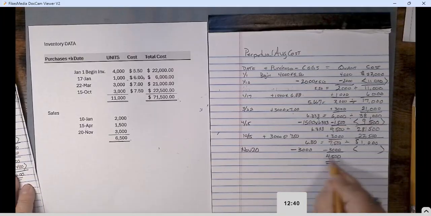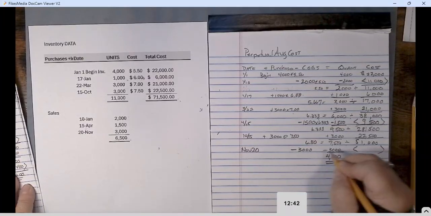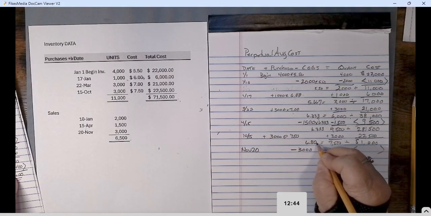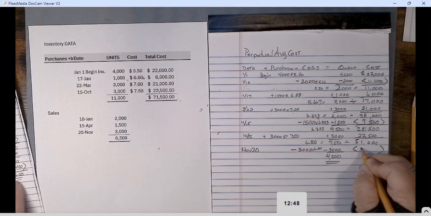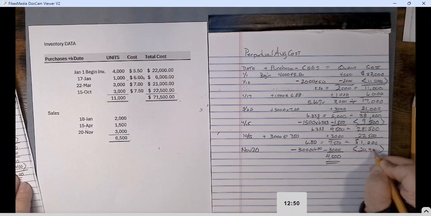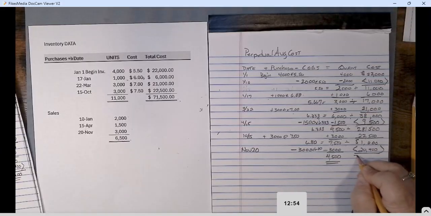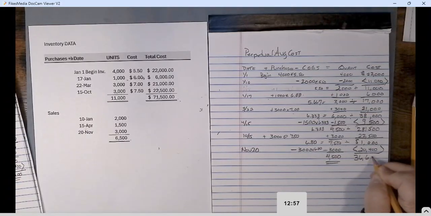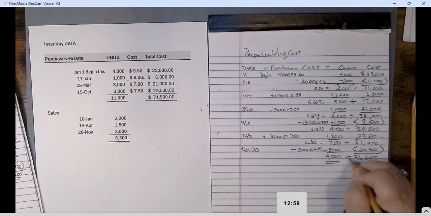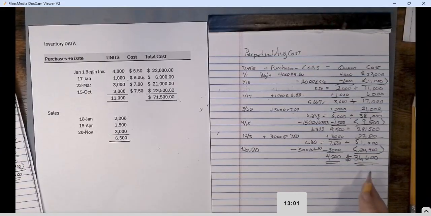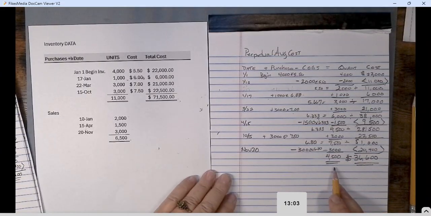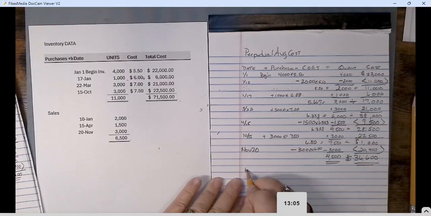And when I multiply this out, this is going to be sold at 6.80. Multiply that out, and I have 20,400 cost of goods sold and an ending inventory of 36,600. Okay, my units, my quantity. Do my units check out? Yes.